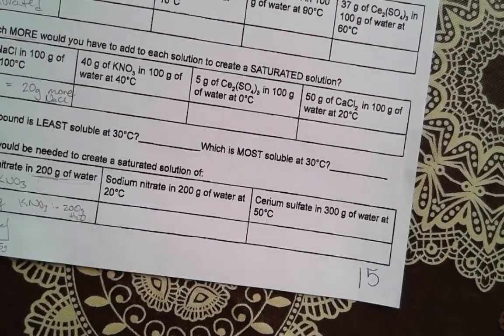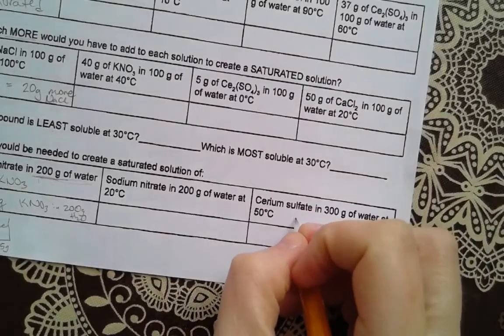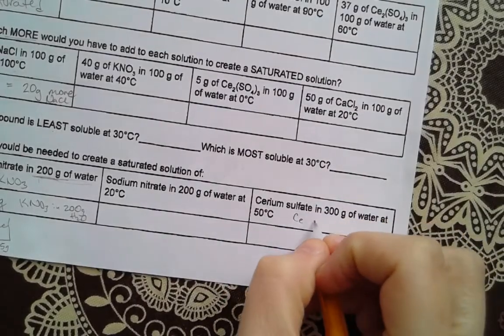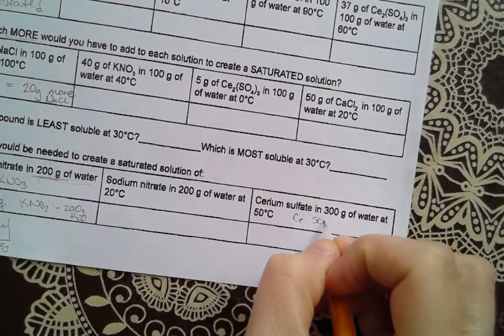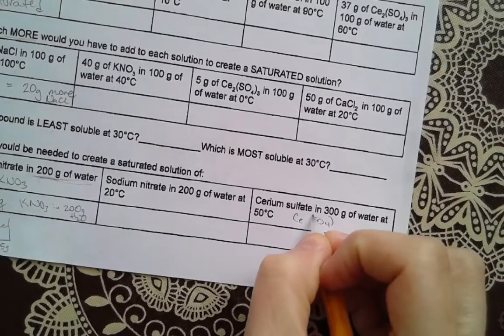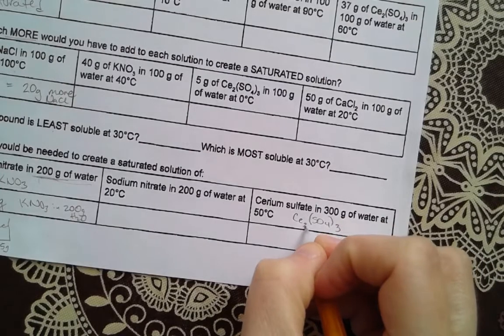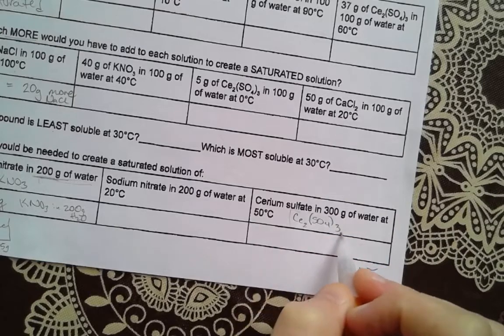And those are like weird words. Cerium is Ce. Sulfate is SO4. Cerium is apparently a +3. Yeah. +3, sulfate's -2. That is your cerium sulfate.